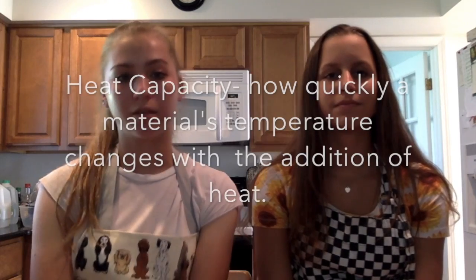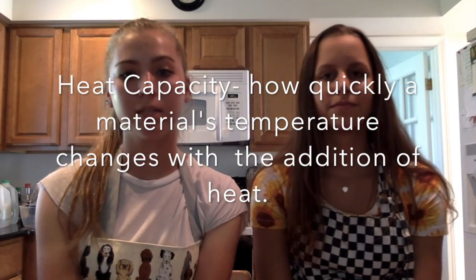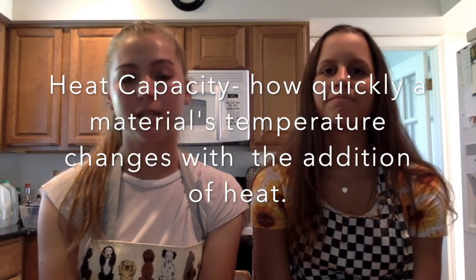A material with high thermal conductivity will transfer heat quickly, like metals. Heat capacity is another factor, as it refers to how quickly a material's temperature changes with the addition of heat. Metals have a relatively high heat capacity, meaning that their temperature will increase more slowly than others. Overall, metal is a material that conducts heat relatively quicker than others, which is why it is used.